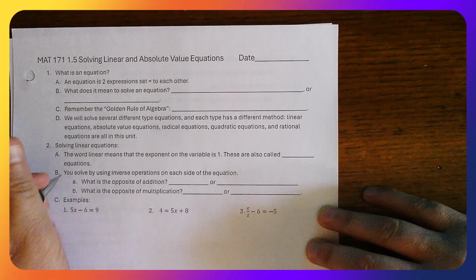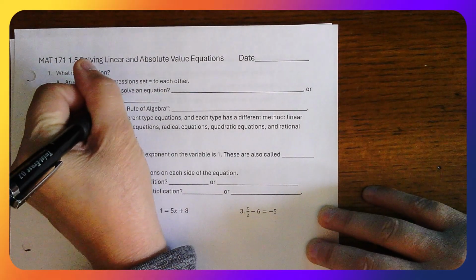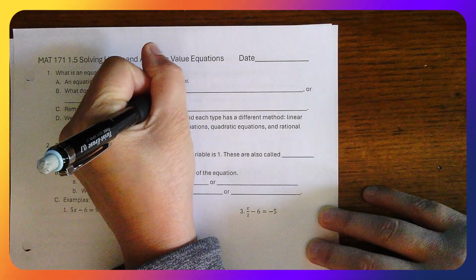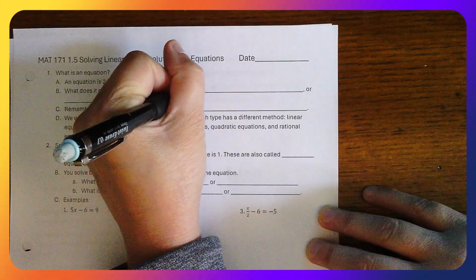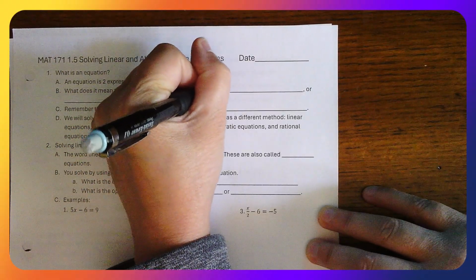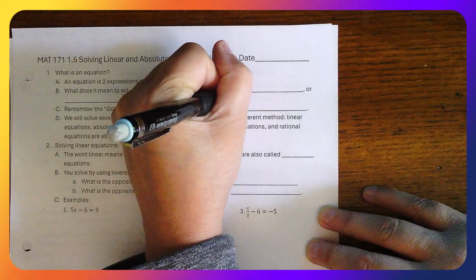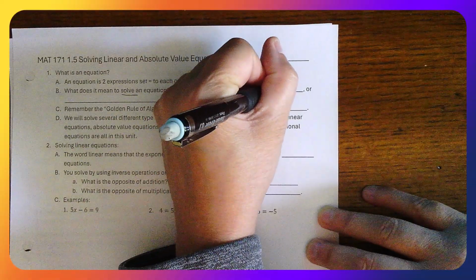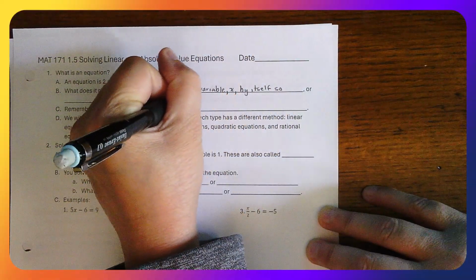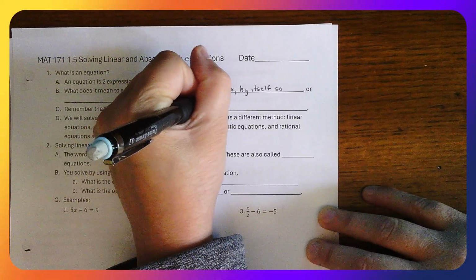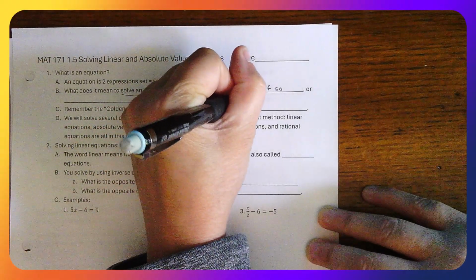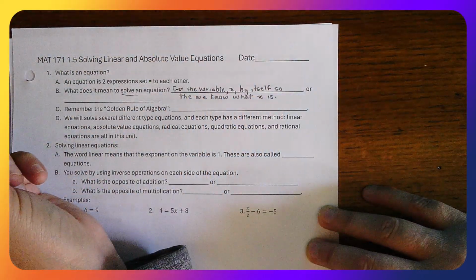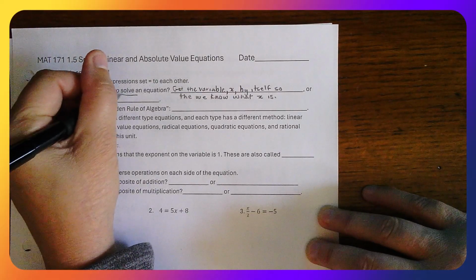Well, you can think of it in two ways. When you're trying to solve an equation, what you're trying to do is get the variable, or x, we'll say, even though it can be a different variable, by itself, all alone on one side, so that we know what x is. Or you can think of it as this.